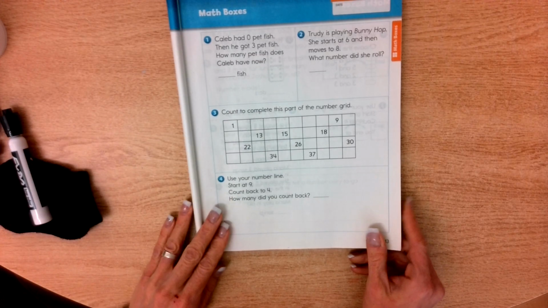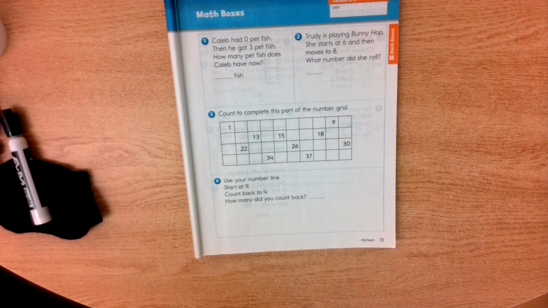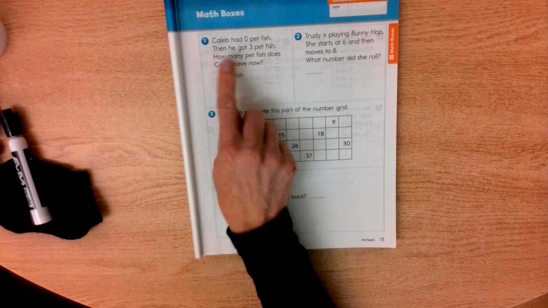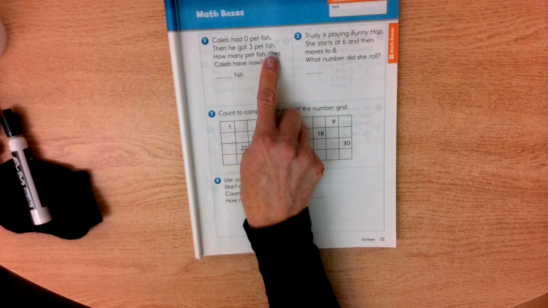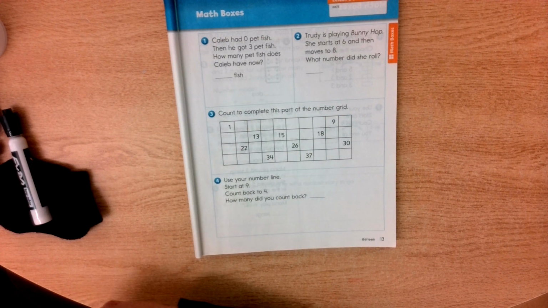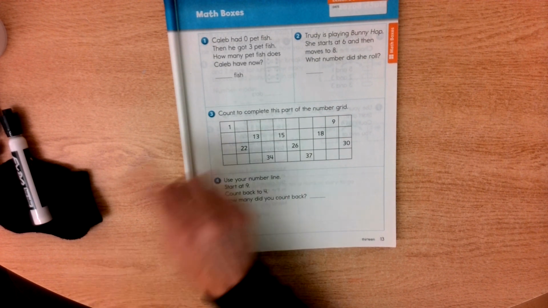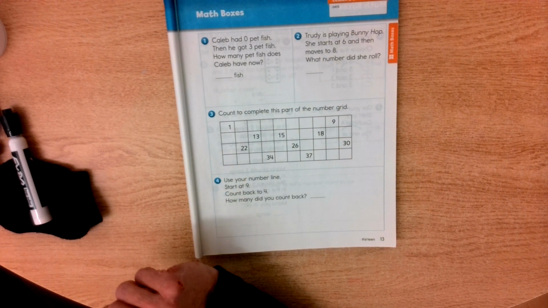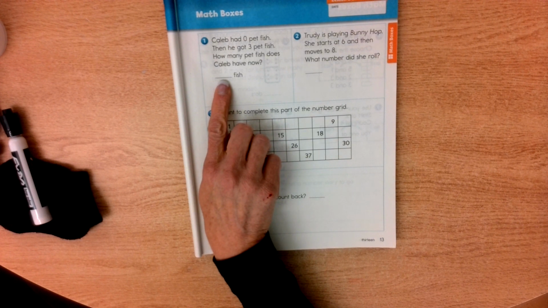Okay, now we're going to turn to our math journal, page 13. So I'm going to turn to page 13. You should too. Get your pencils out. I'm going to read them. If you need to pause the video, go ahead. Caleb had 0 pet fish. Then he got 3 pet fish. How many pet fish does Caleb have now? You could use your change to more diagram. You could draw pictures on the bottom, whatever works for you. What strategy you're going to use, you don't have to tell me, but use a strategy to figure out the answer.